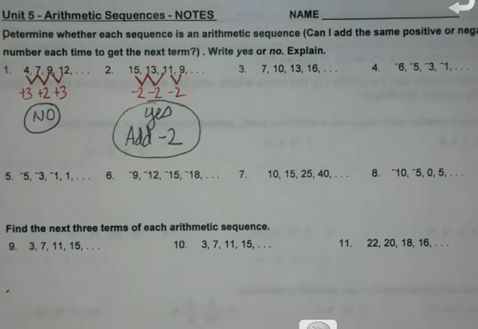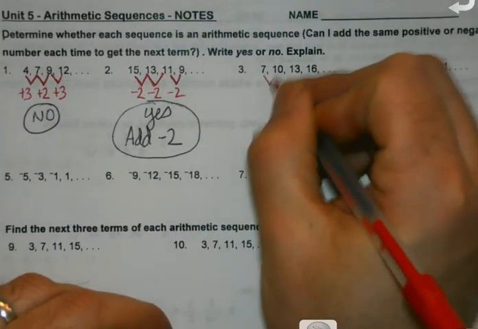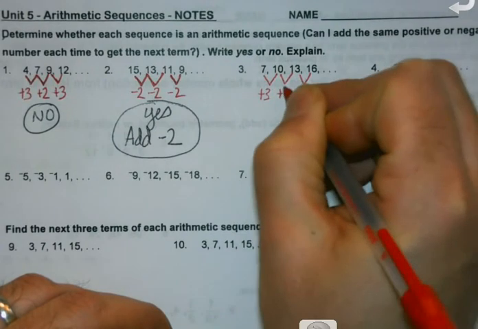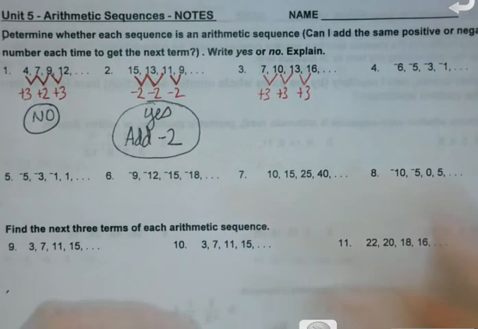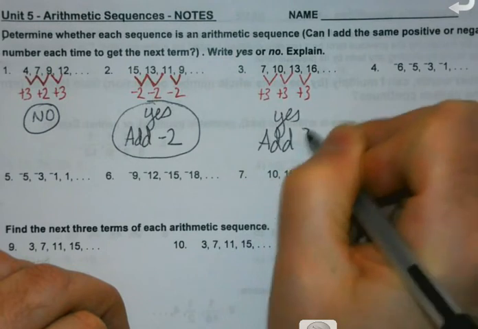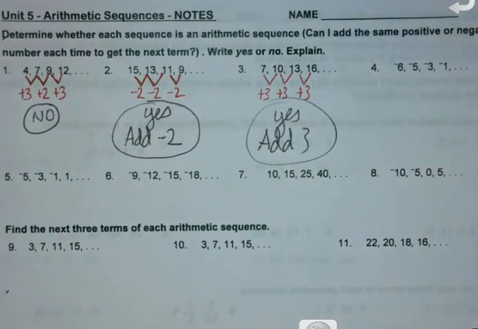So when I get to the next one, on number 3, is that going to be arithmetic or not? Yes. I'm hearing different things. Yes and +3, or add 3. You could say +2, that'd be okay. But yes, I'm going to add 3 each time. Okay, I'm good to go there.